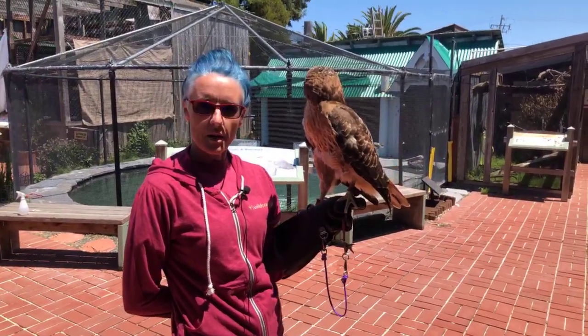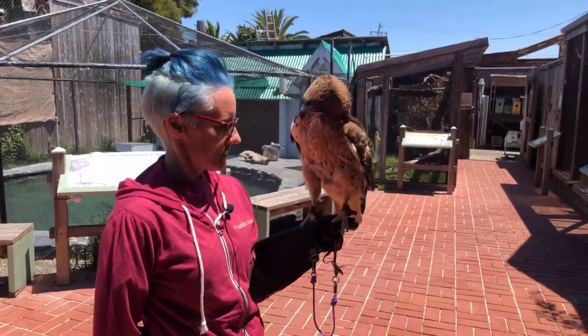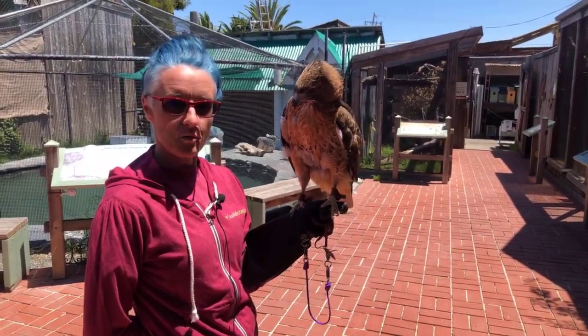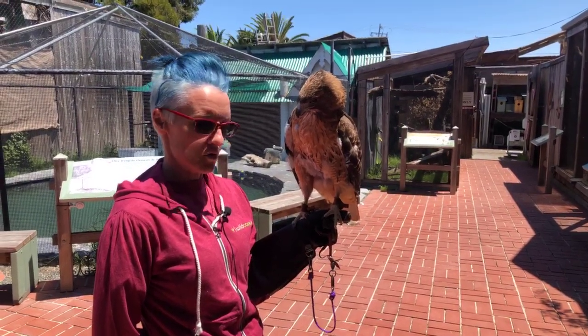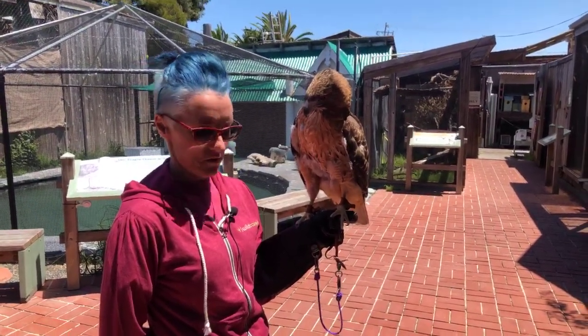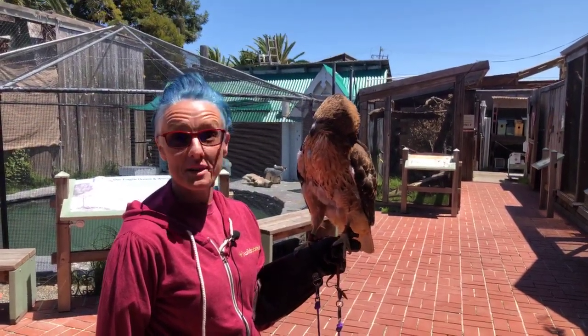So we're going to talk about how you identify a red-tailed hawk. Excellent plan, since they're so common. Yes, they are North America's most abundant hawk species. There's 4 hawk species that you can find in North America. Of course, you have the red-tailed hawk, the ferruginous hawk, rough-legged hawk, and Swainson's hawk.